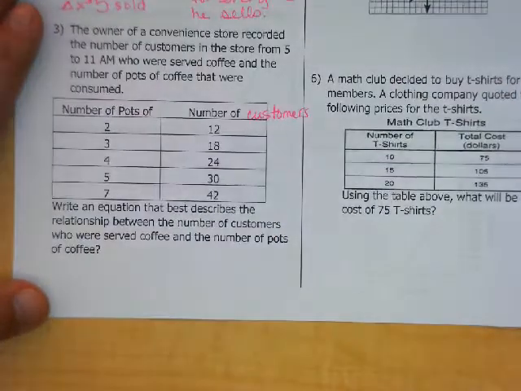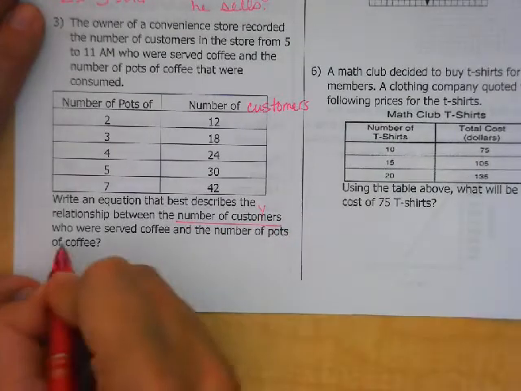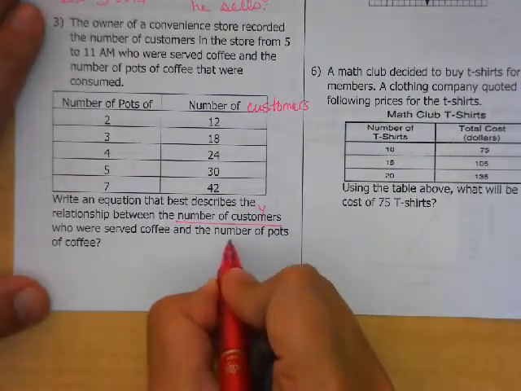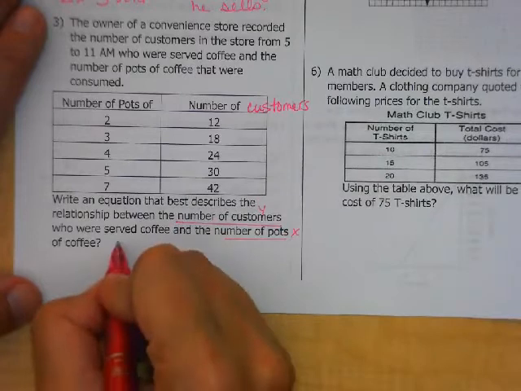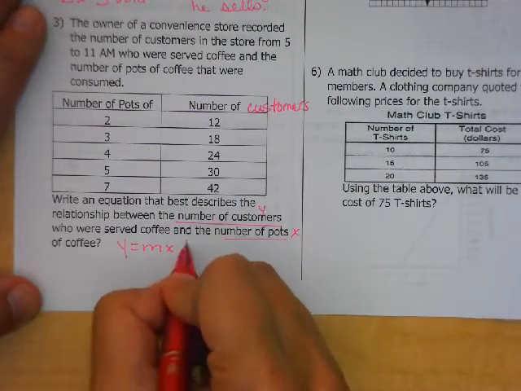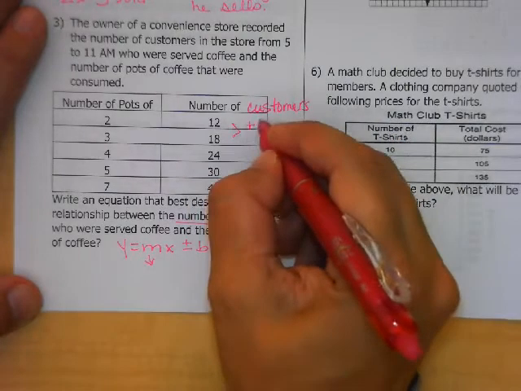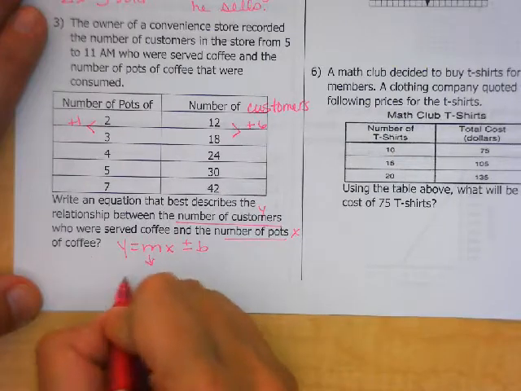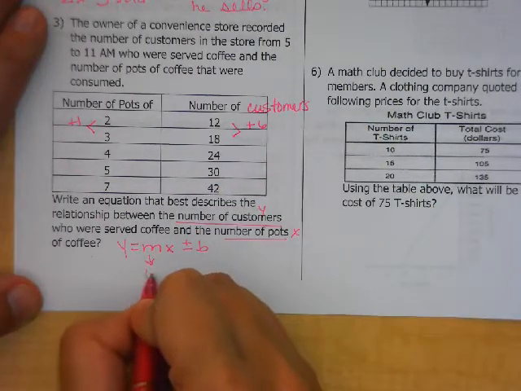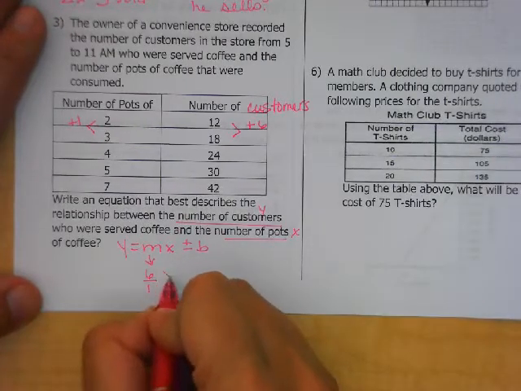Write an equation to represent the relationship between number of customers, that's our y, who were served coffee, and the number of pots. This is our x. So again, independent, dependent. If we're going to write an equation, y equals mx plus or minus b, we need to find that slope. So I can say this is plus 6 customers for 1 pot of coffee. So there's my slope. Slope is 6 over 1, change in y over change in x. Be careful not to flip that around.